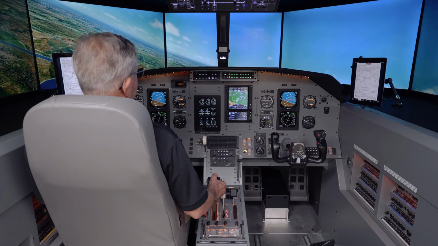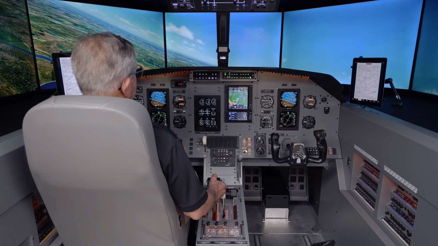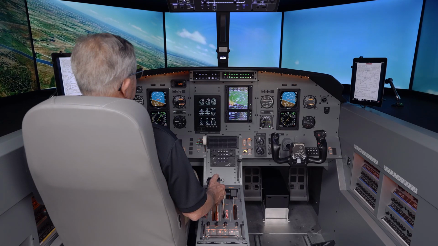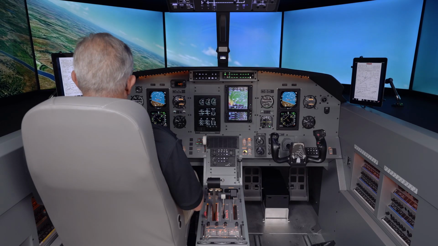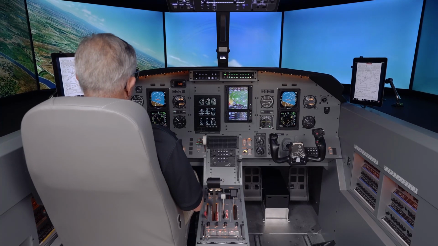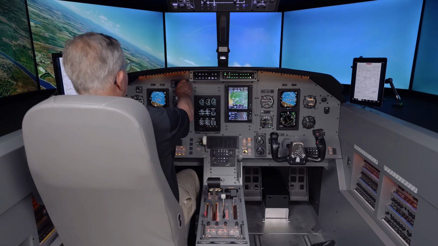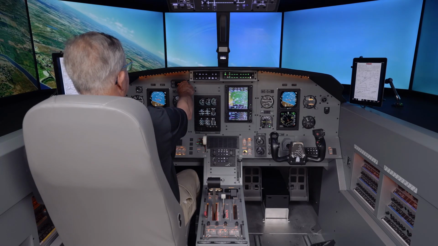Bring the power back, climb power. Going up to about 3,000 feet.